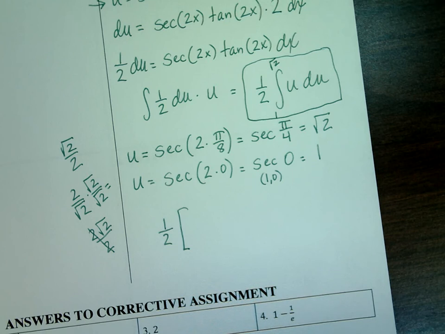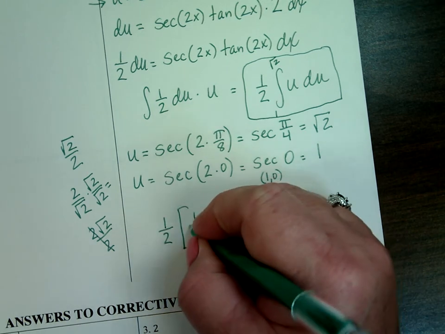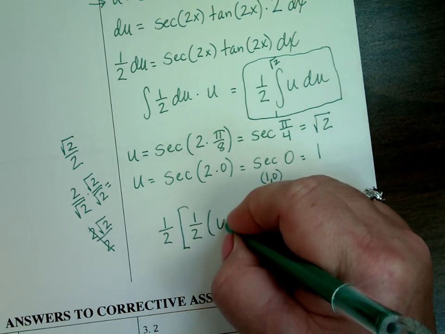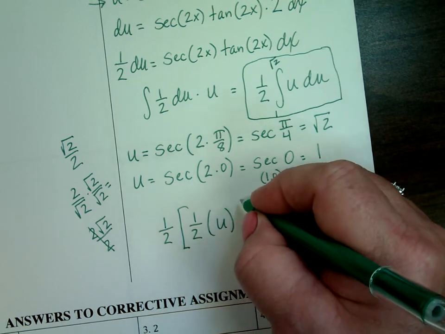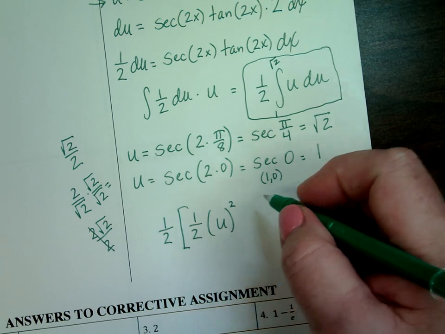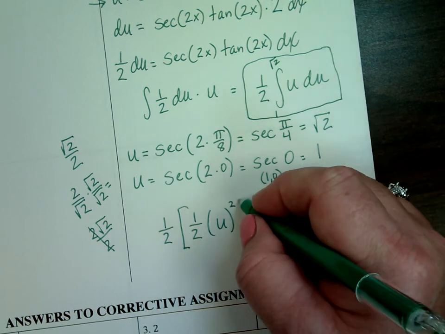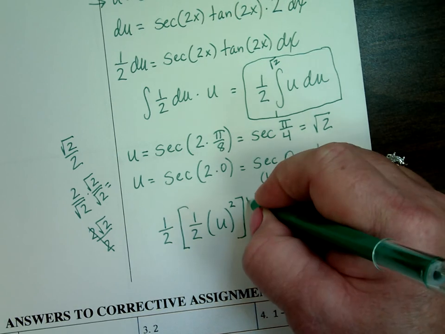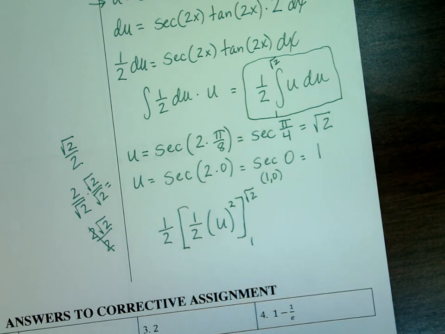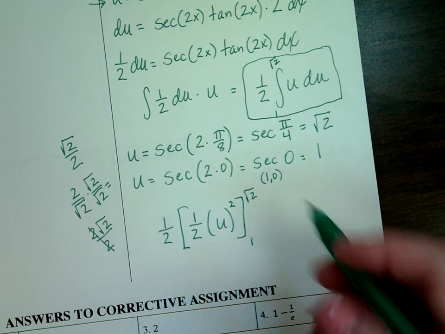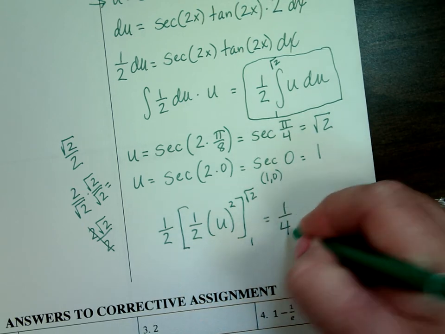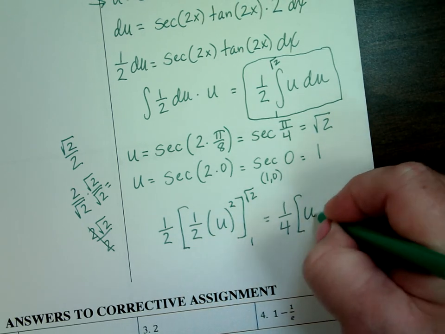So it's going to be either 1/2 or put it over 2 if you like. 1/2 of u squared, 1 more power divided by 2. And that is going between 1 and the square root of 2. Well, I can pull this 1/2, bring it out with the other 1/2. Now I've got 1/4 of u squared going between 1 and the square root of 2.